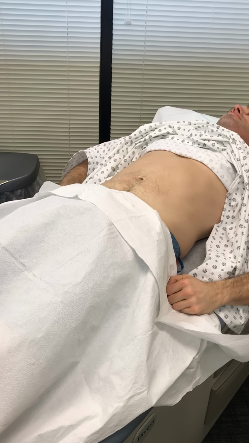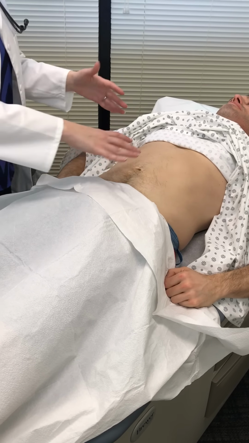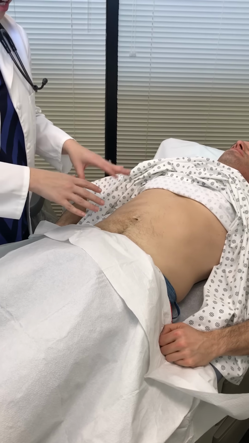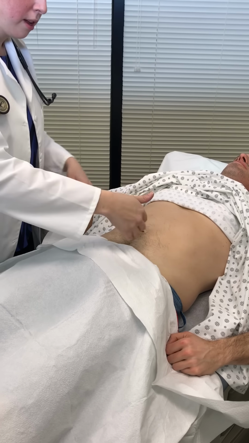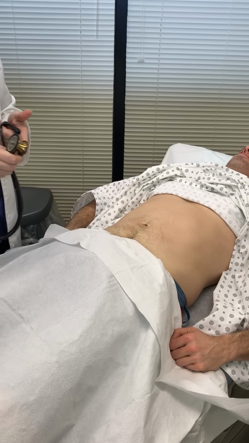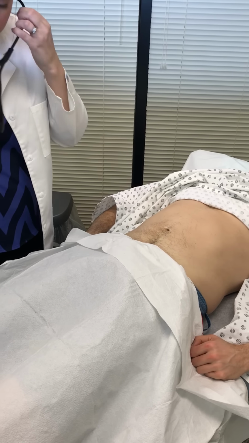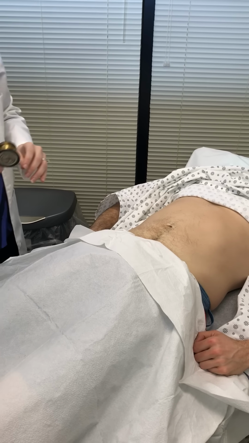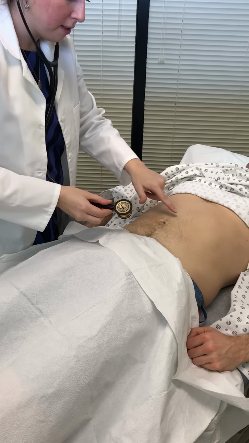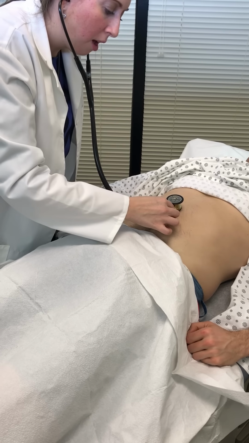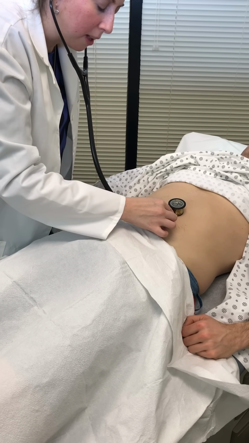I'm going to inspect the abdomen for any kind of lesions, venous patterns, or color. Then I'm going to be listening for any kind of bruits in the aorta, the renal, and iliac arteries. And again, bruits, use the bell. Okay. So we're going to auscultate the renal arteries just about an inch or two above the umbilicus, and we're going to go on either side of the midline.